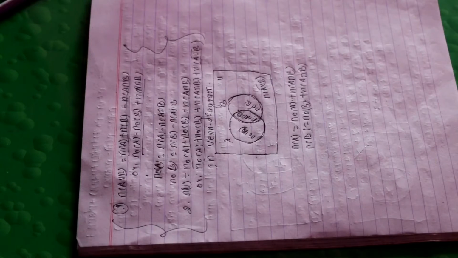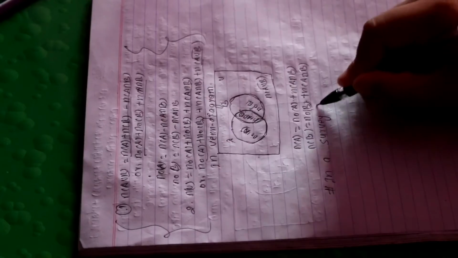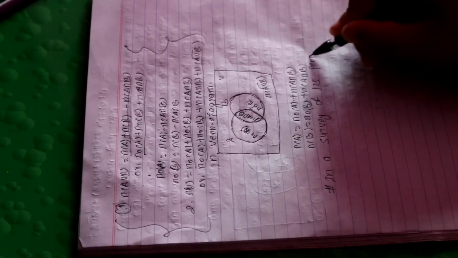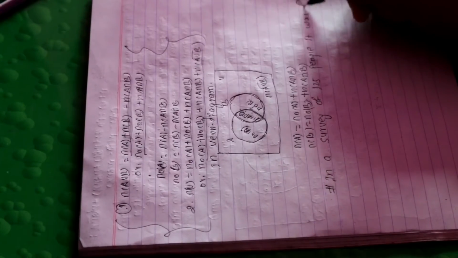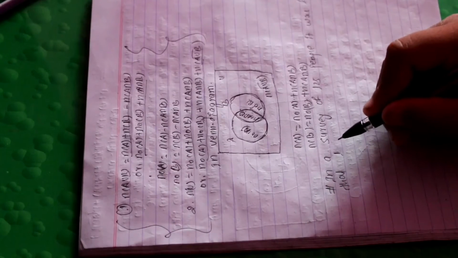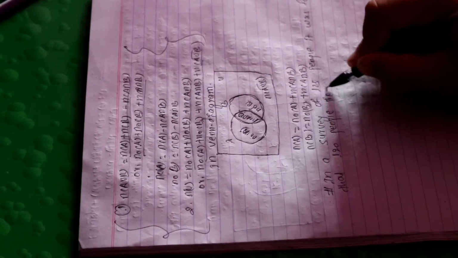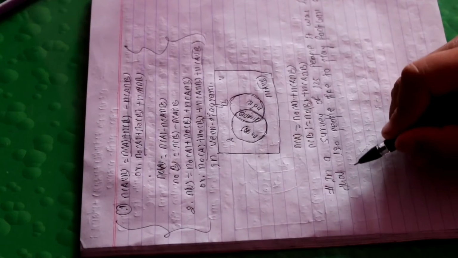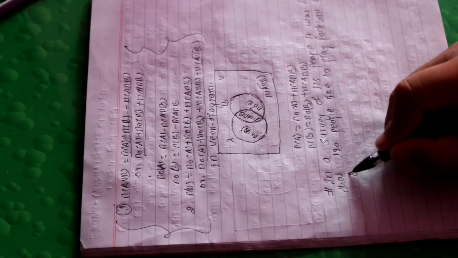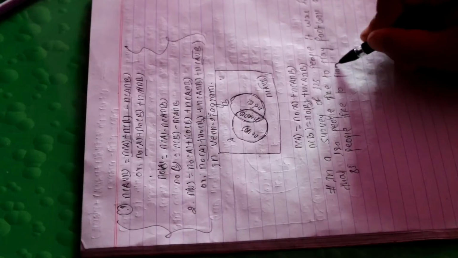Now let's solve one question. In a survey of 125 people, it was found that 120 people like to play football and 85 people like to play cricket.